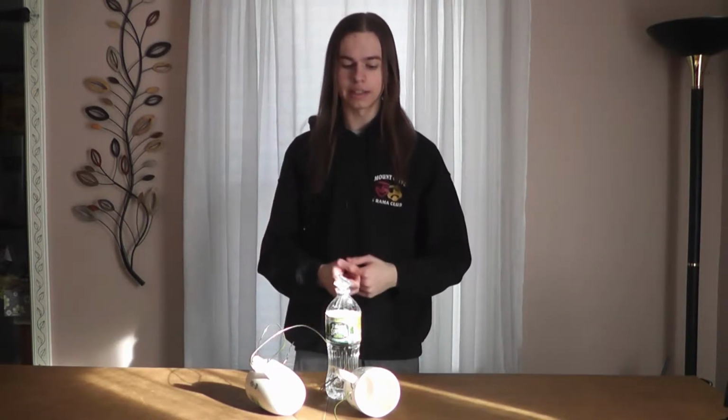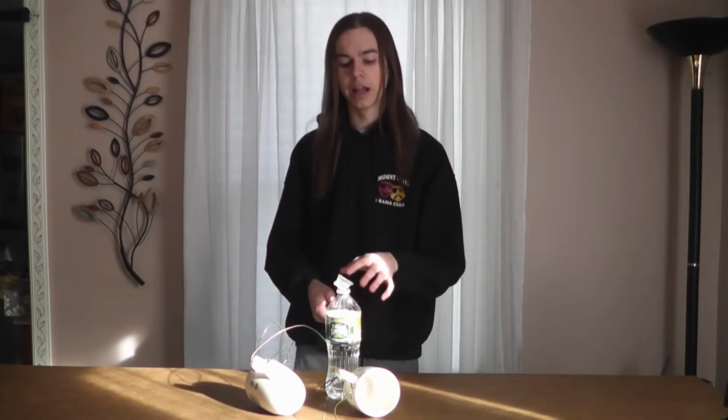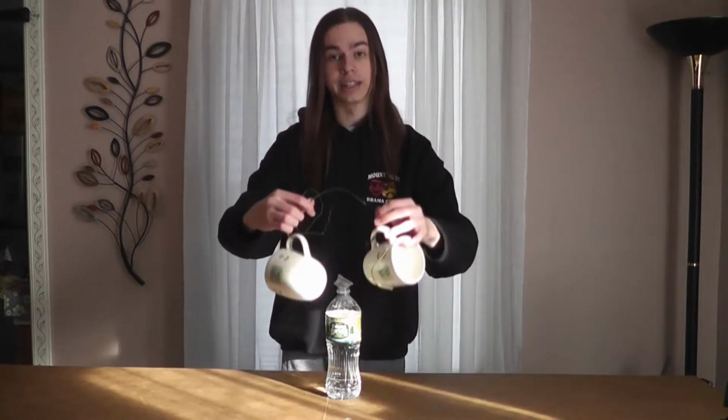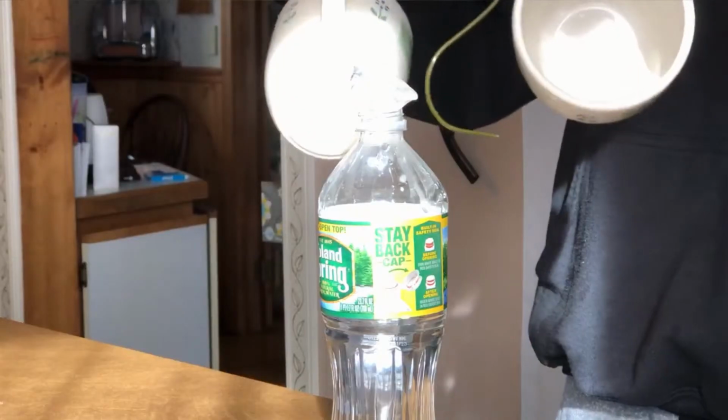This winter we have seen a fair share of freezing rain and ice events, and each time, meteorologists have expressed the dangers of slipping on ice. We all know that ice is slippery, but do we know why? Here in this experiment, we have an ice cube lying on top of a bottle of water. Now, we also have a wire, and attached to the wire are two mugs which act as weights.